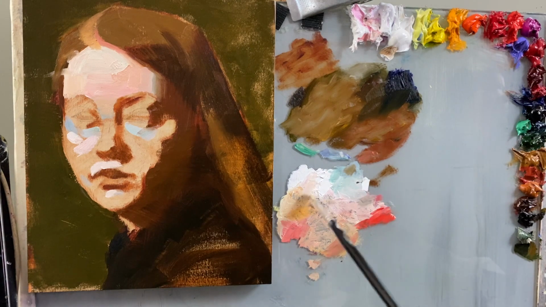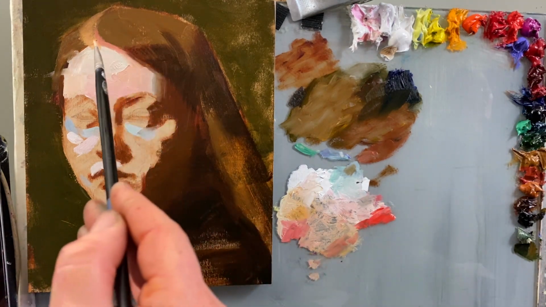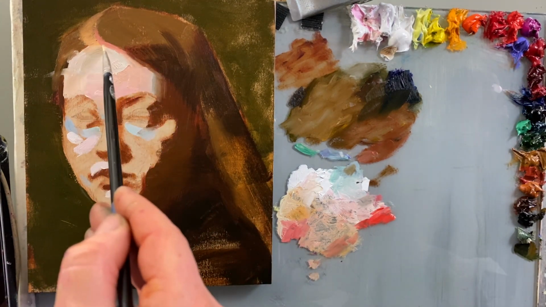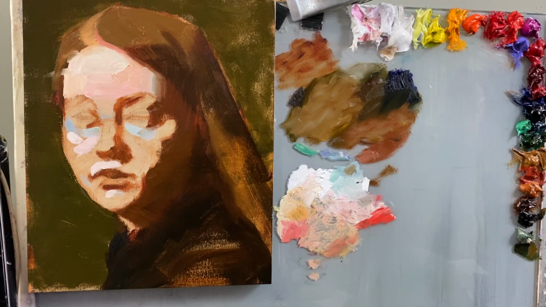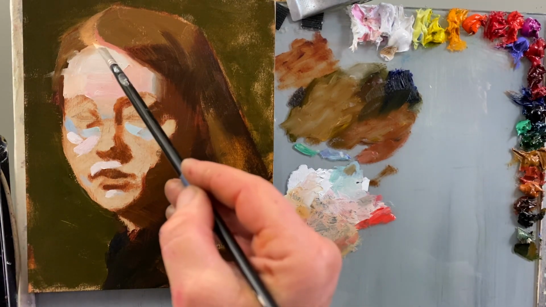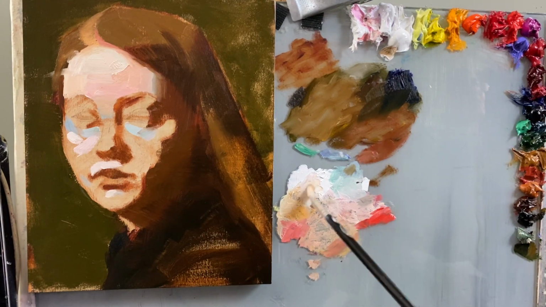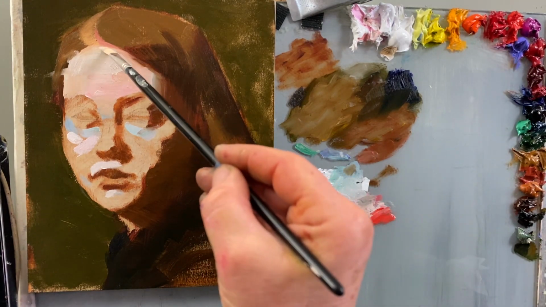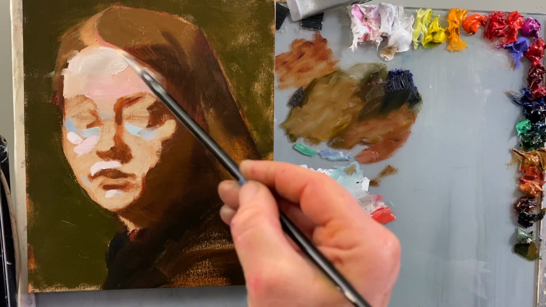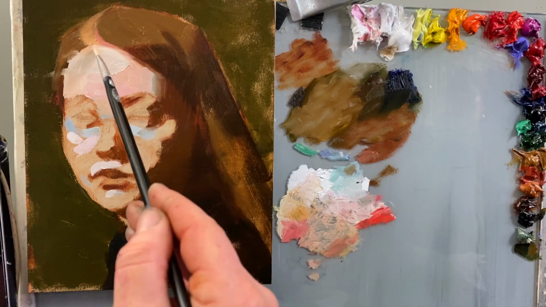So again, we are looking for ways to open the edges of that forehead so it has a feel of moving, being closed and open, closed and open.